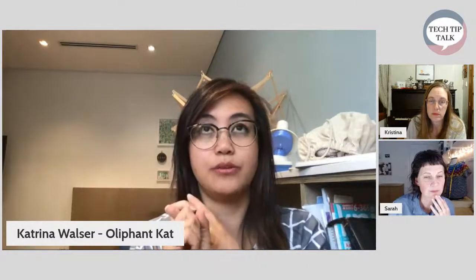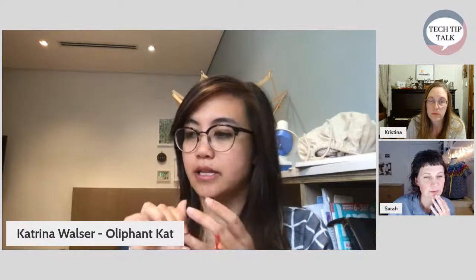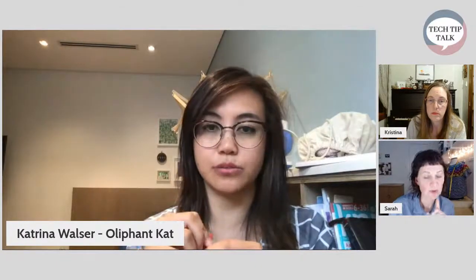So it's the metric to imperial, and also the fact that we call our yarn weight something different. And then the last thing is the needle size. We use metric needle sizes as well.